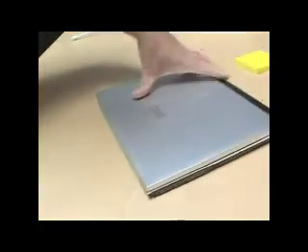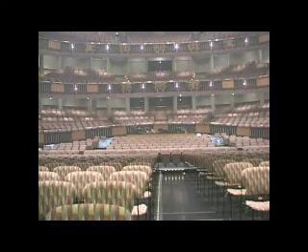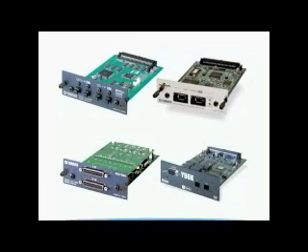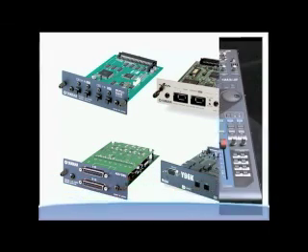If you're travelling light, you could, for instance, simply carry your settings on your laptop and download them into the mixer provided by the venue anywhere in the world. Plus, there's a whole range of expansion cards that let you add new features and new functionality.